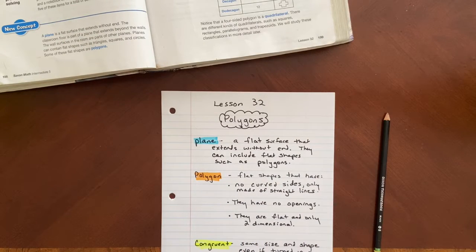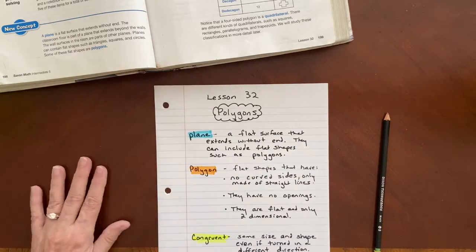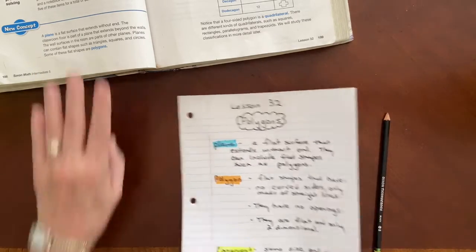It can include polygons. So if I cut shapes out of that piece of paper, those could be polygons. A polygon is a flat shape that has three qualifications. It has no curved sides, so it only has straight lines. It can't have any openings, and they're flat and only two-dimensional. Okay, so fair enough. Let's take a look at the book.